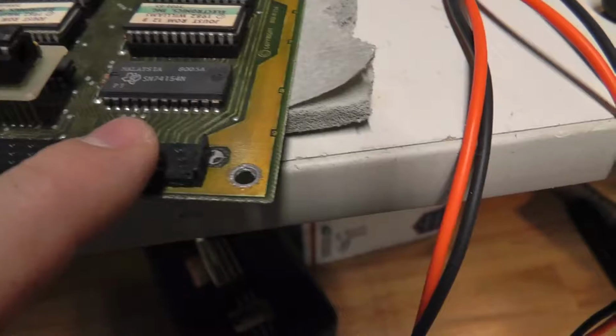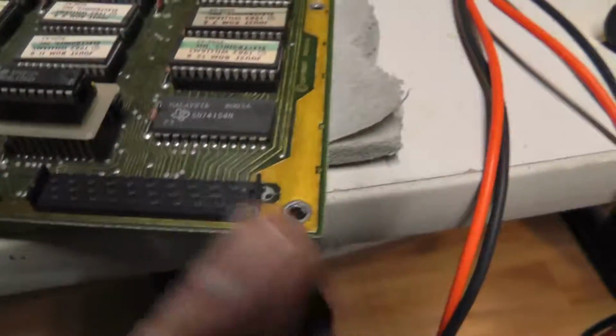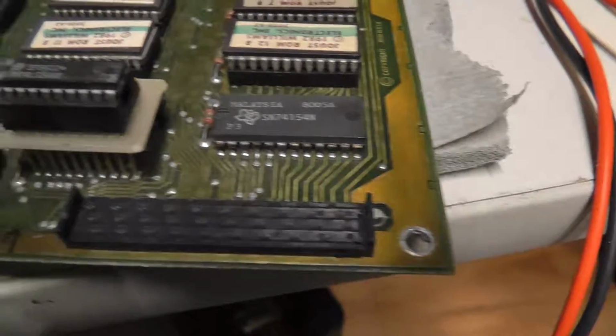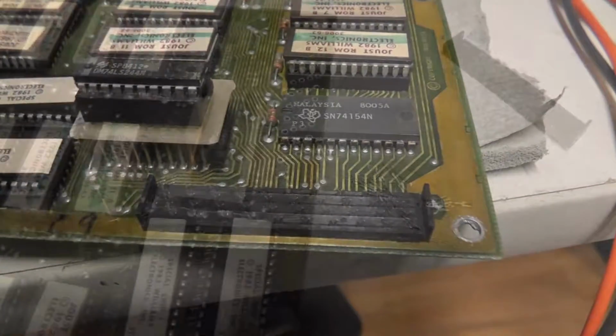And since I wasn't just going to reflow solder, I would have tried that first, but I figured if I'm going to go through all this work, I'm just going to put the new cable in. So let me pull out all these pins, and then I'll be right back.